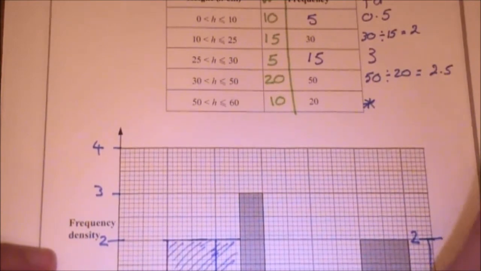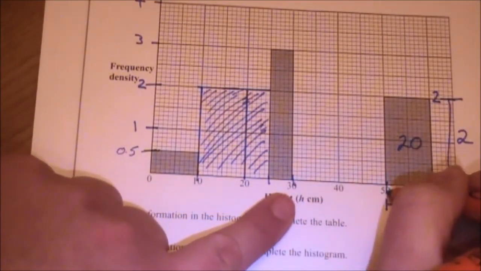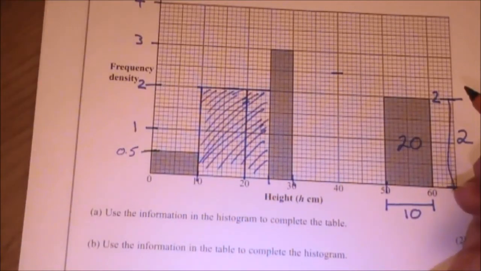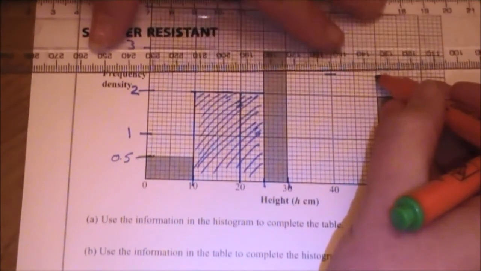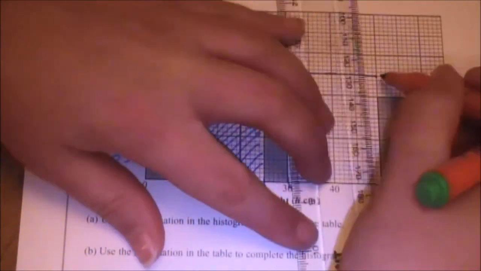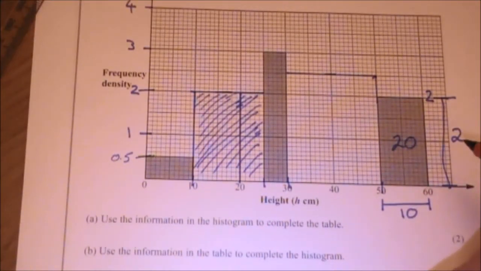So I've got to do a height of 2.5, and it goes from 30 to 50, and that's where 2.5 is. So I'm going to draw that in. So that's where that bar is going to be, and that's all the information.